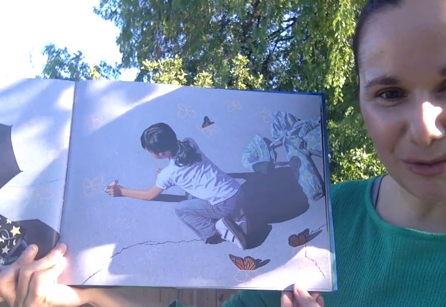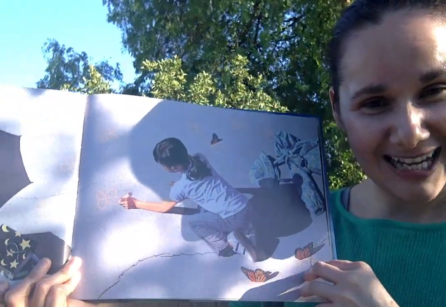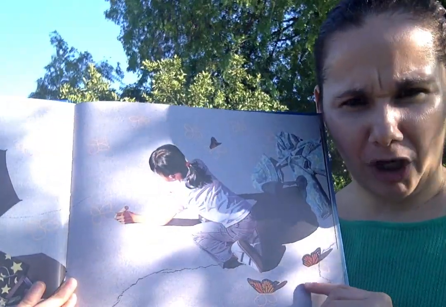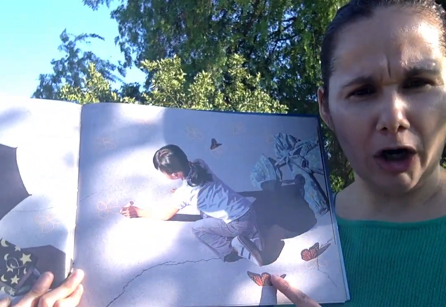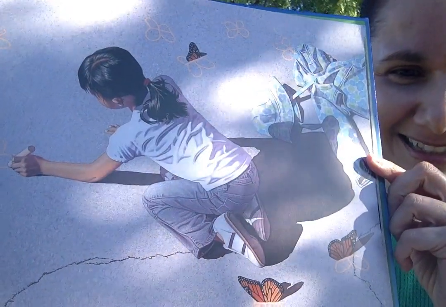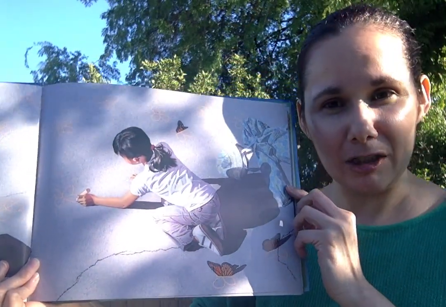What do you notice she's drawing? Oh, yes, butterflies. Oh, thank you for saying that, right? That was your background knowledge. I like how you said those are monarch butterflies. You're right. Look at that. We learned a little bit about butterflies. We read an article about butterflies, and that certainly looks like a monarch butterfly.